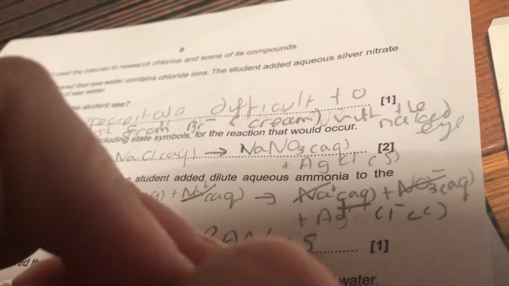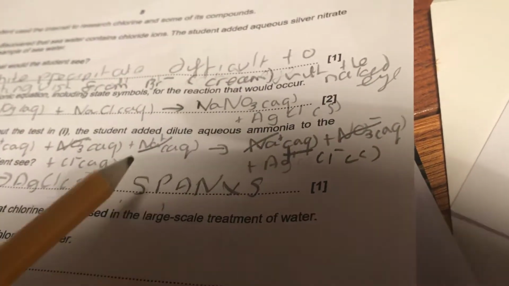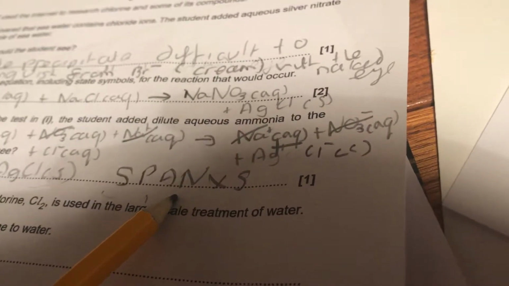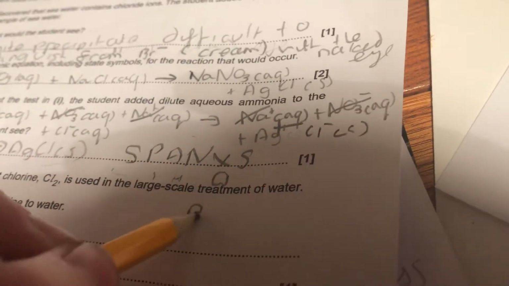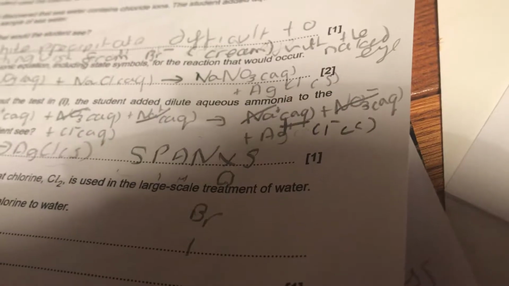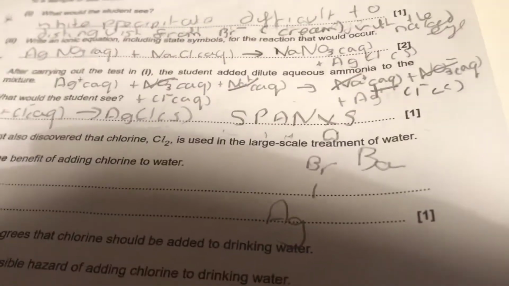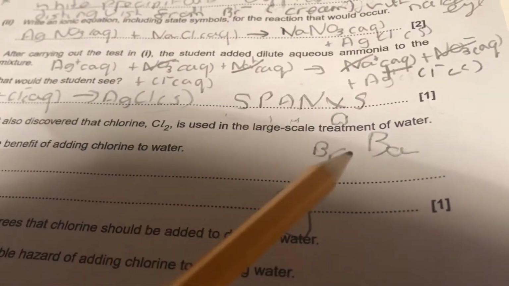Okay, the way we identify the states is by using the anagram SPANX. So all sodium salts are soluble, all potassium salts are soluble, all ammonium salts are soluble, all nitrate salts are soluble, all halides, that would be chloride, bromide, or iodide salts are soluble, with the exception of with silver. And all sulfate salts are soluble, with the exception of barium. So therefore, those tests can be used to identify the different salts, because you'd get precipitates in each of those cases.